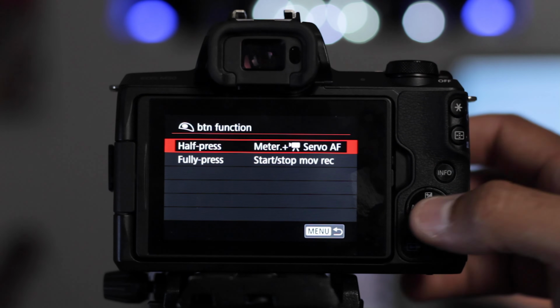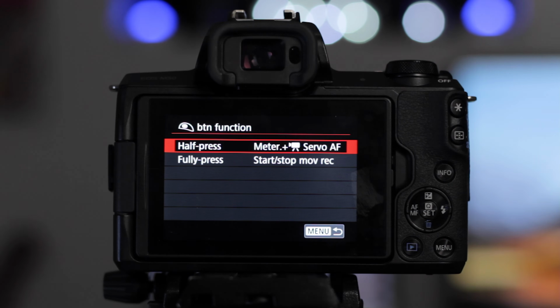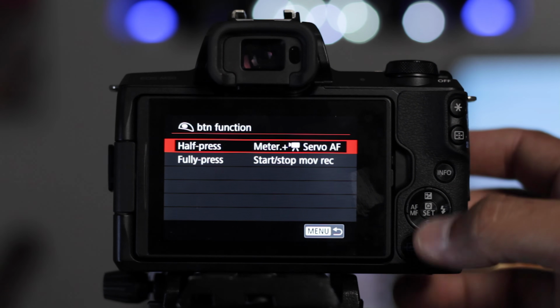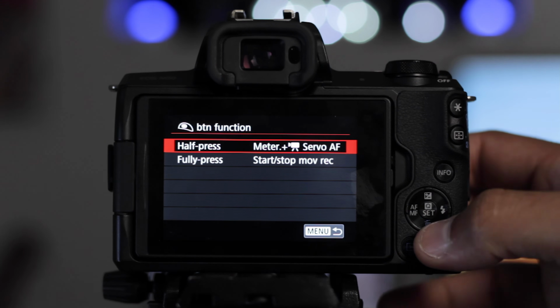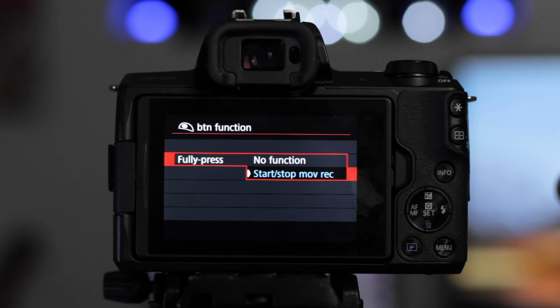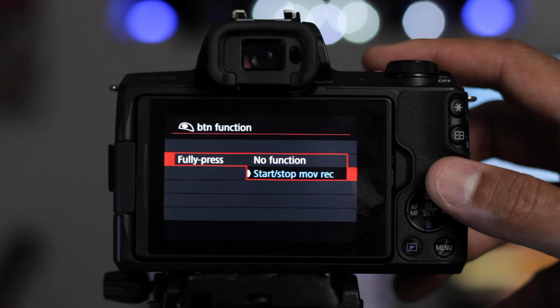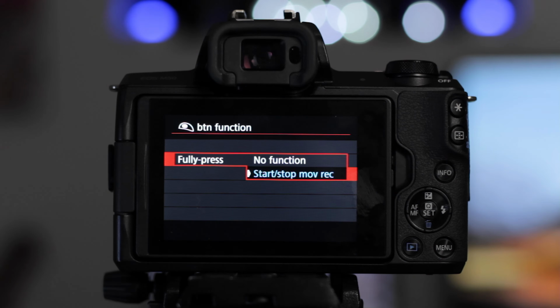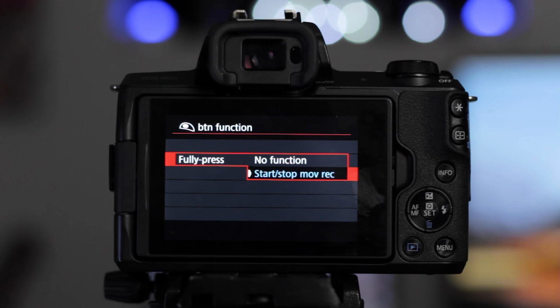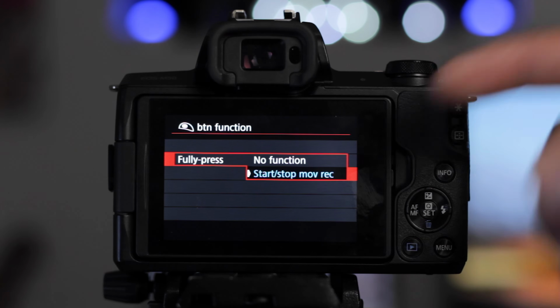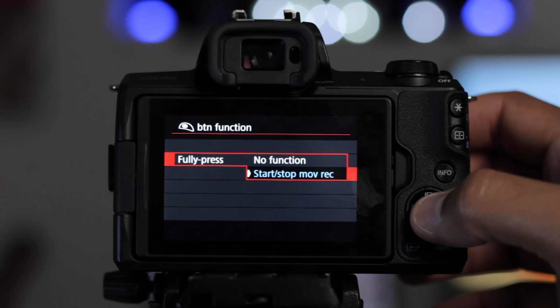And then this right here, the button function, you can choose what you want the shutter button to do. So I have mine actually here. Half press will help me to get metering and autofocus, but I changed this to fully press, so that way I can press right here on the shutter button all the way down and it starts and stops movie recording, because the default start stop movie button is really small. It's like right here and it can be really easy to miss, and it's hard to tell sometimes if you hit it. So I leave fully press on start stop movie recording.